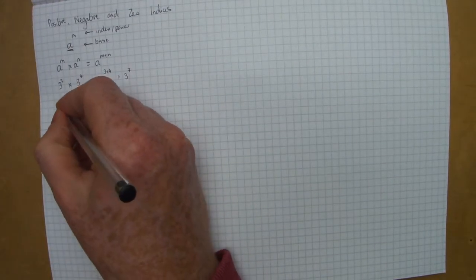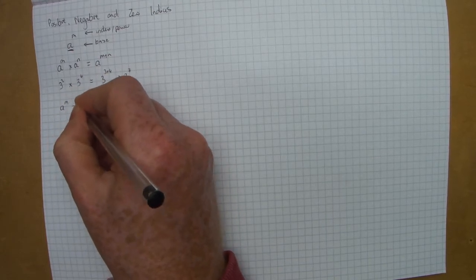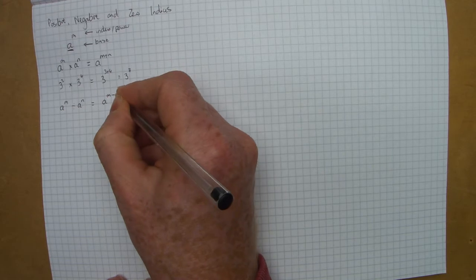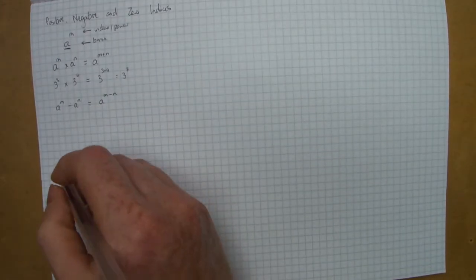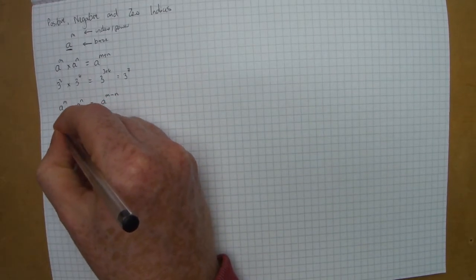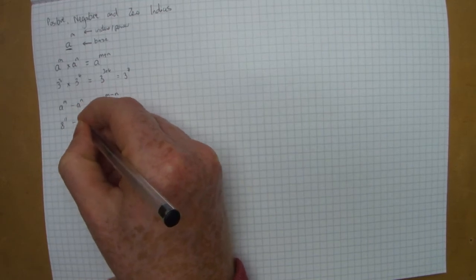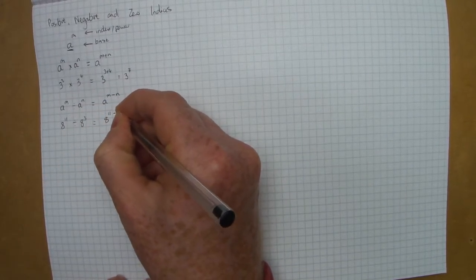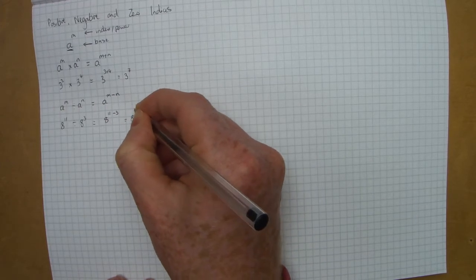For dividing, if we've a to the m divided by a to the n, that's going to be a to the m minus n, so we take those away. So if we have 8 to the power of 11 divided by 8 to the power of 3, that's going to be 8 to the power of 11, take 3, which is 8 to the power of 8.